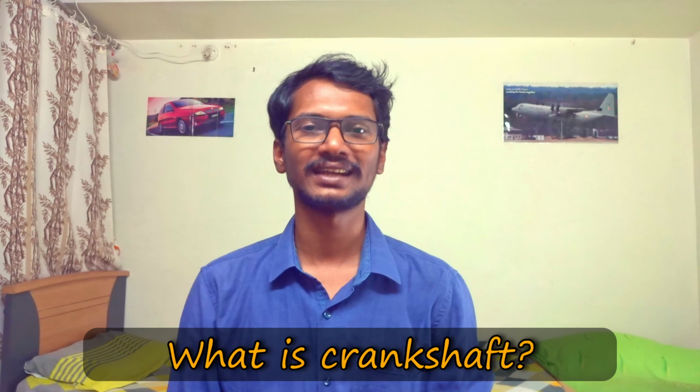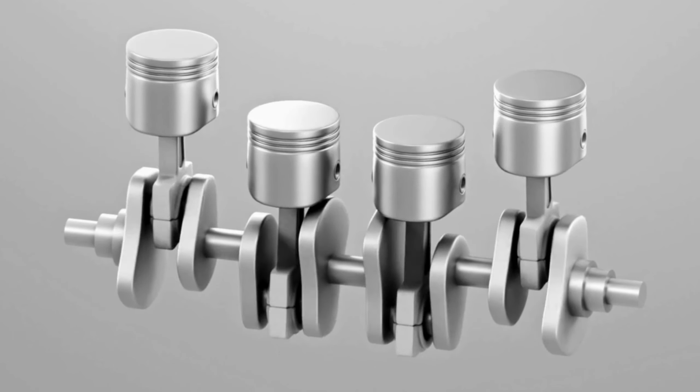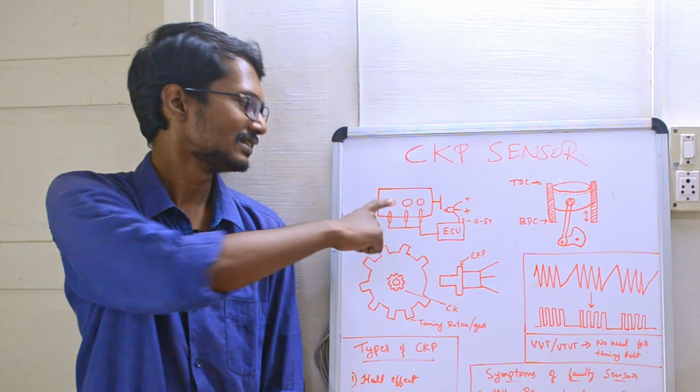What is crankshaft? First, let's understand what is crankshaft. Crankshaft is a mechanical component which converts the linear motion of the piston to a rotational motion. Give me few seconds, I'll bring my whiteboard for detailed explanation. A few moments later. Now let's understand this diagram.